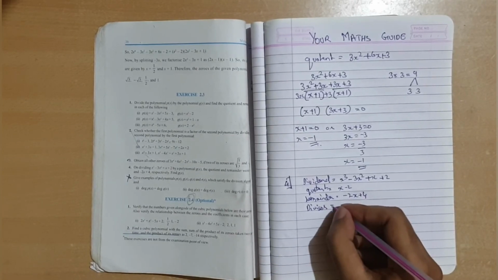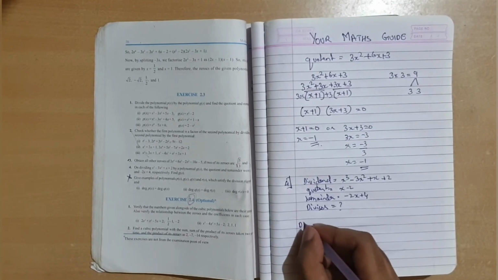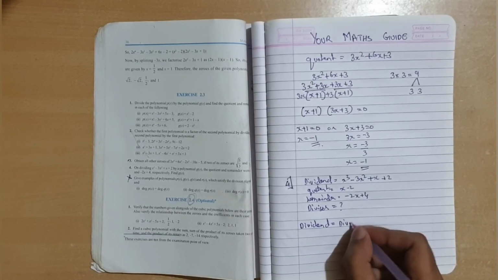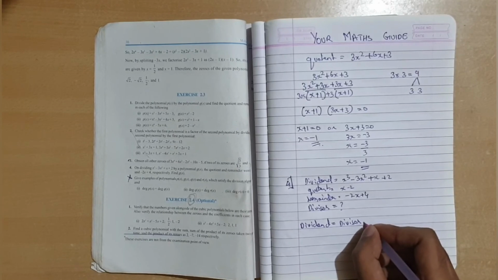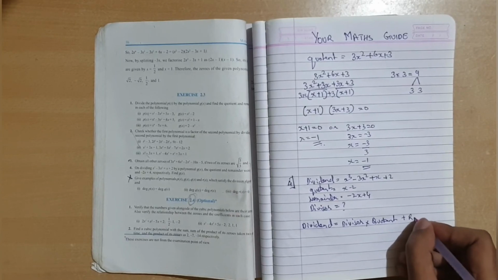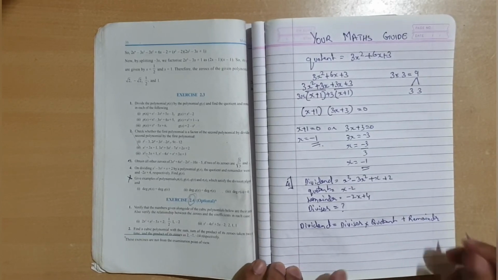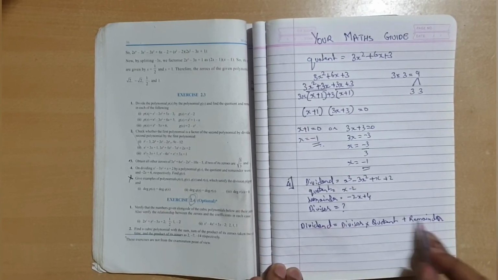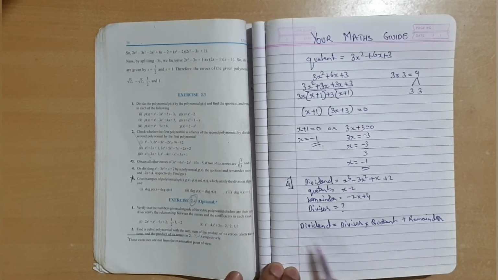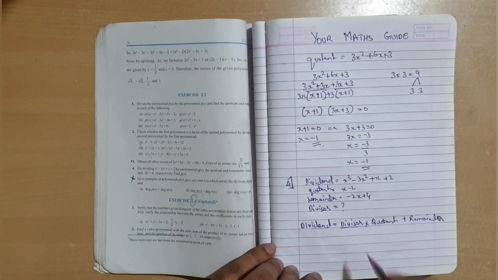We have to find the divisor. If you remember, there's a formula: dividend is equal to divisor into quotient plus remainder. Isn't it, guys? This is the formula of Euclid's division lemma. We have studied this in real numbers, chapter 1. So guys, we just have to find out the divisor.